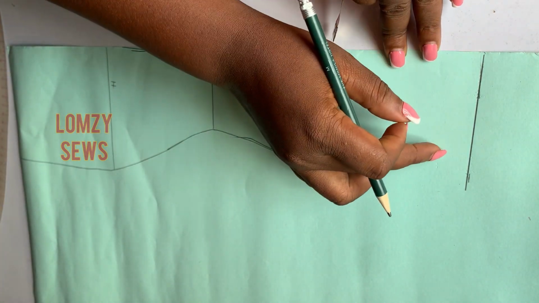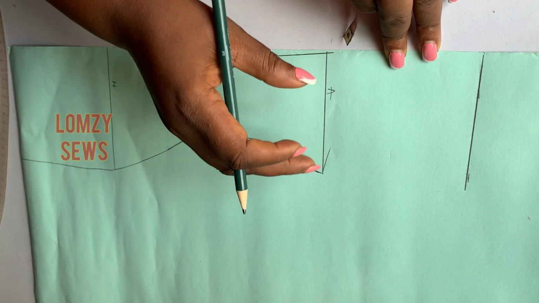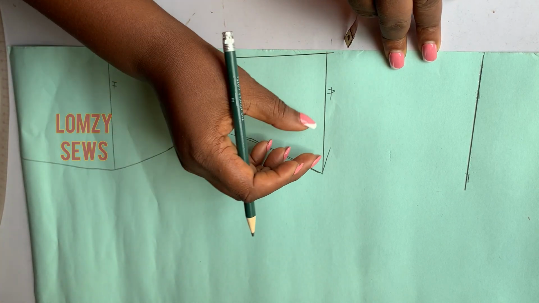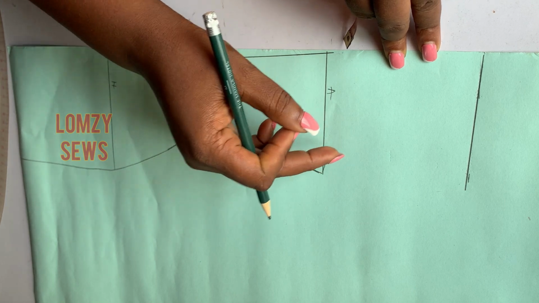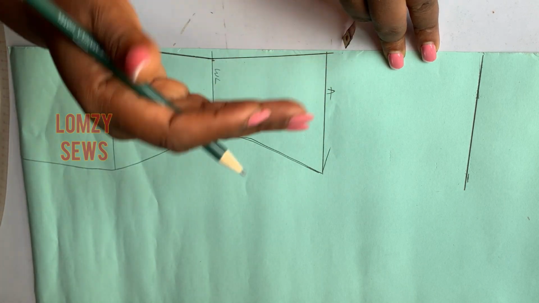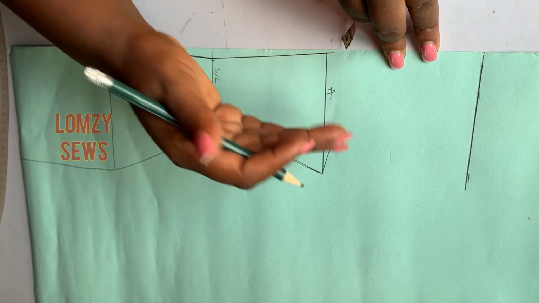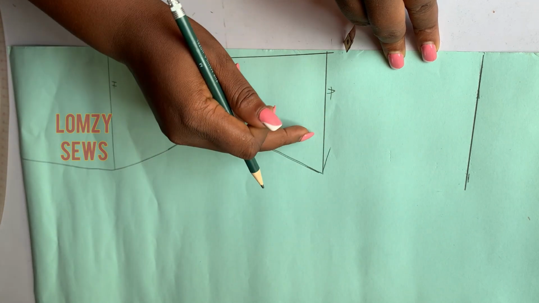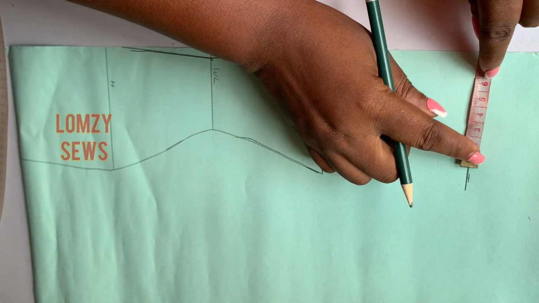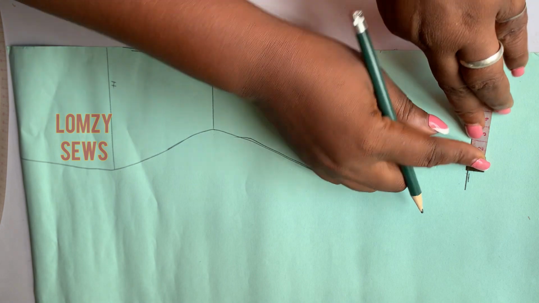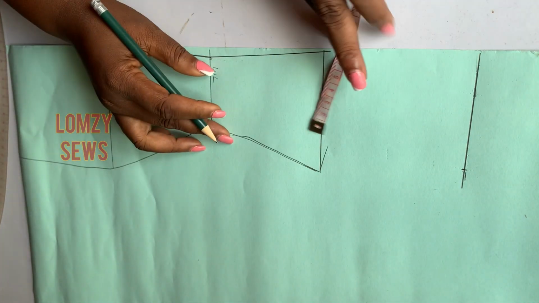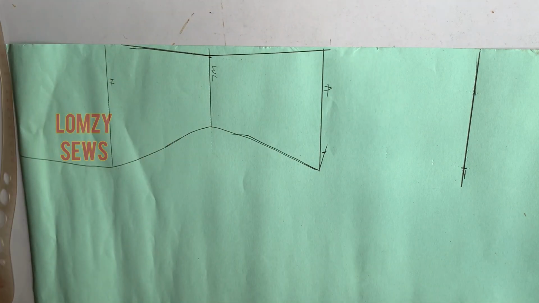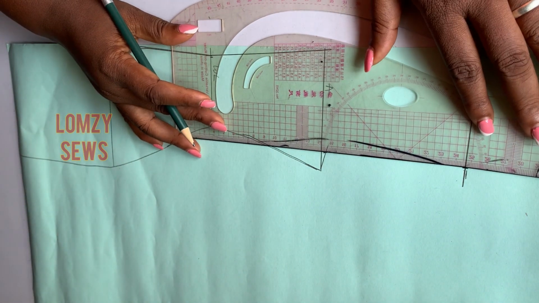Next, you're going to mark the shoulder width. Remember, our shoulder width is 14 inches. Divided by 2 gives me 7 inches. But because this is a close-fitting dress, we are going to minus 1 inch from that. So if your shoulder width is 16 inches, divided by 2 will give you 8 inches, minus 1 inch again, and you mark the shoulder width. In my own case, it is 6 inches. So I'm going to mark 6 inches here and square it down to the armhole line. Connect this like this.